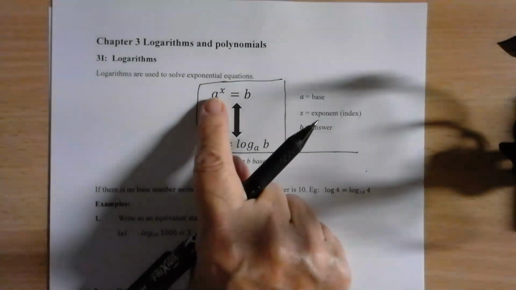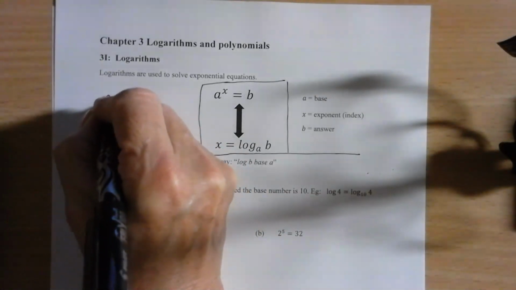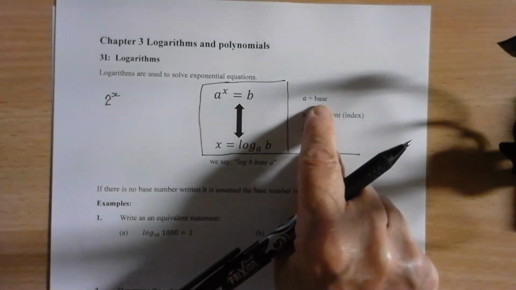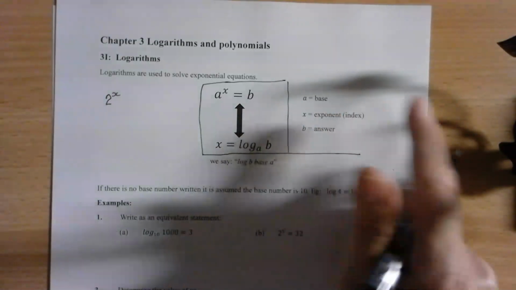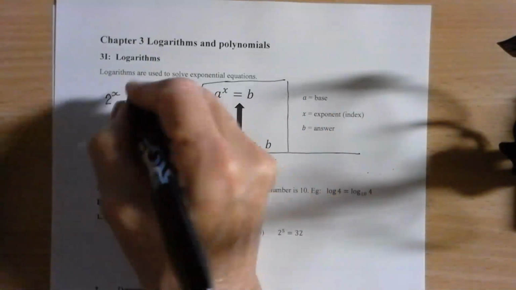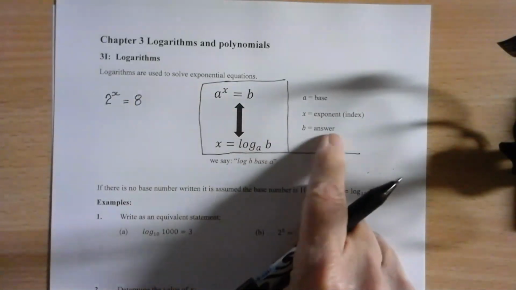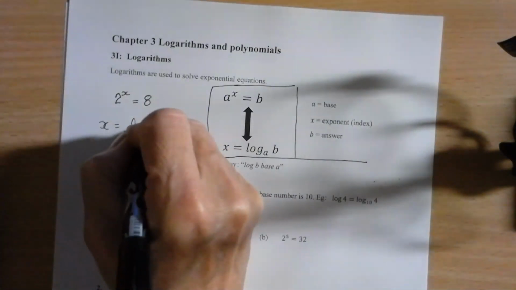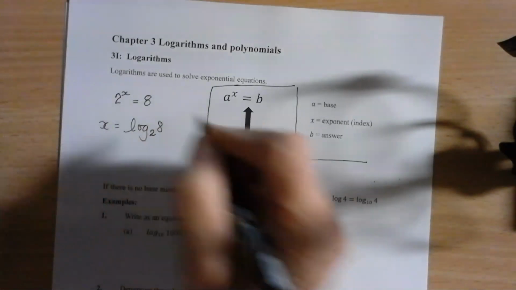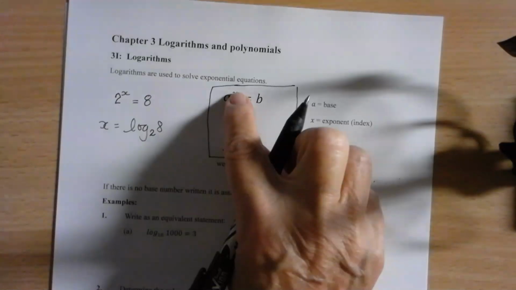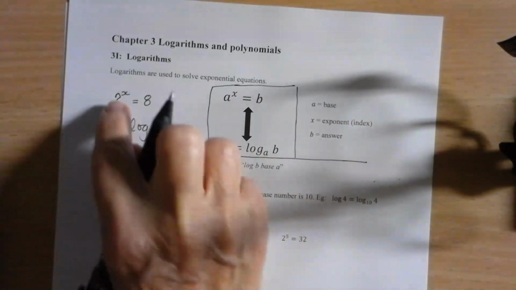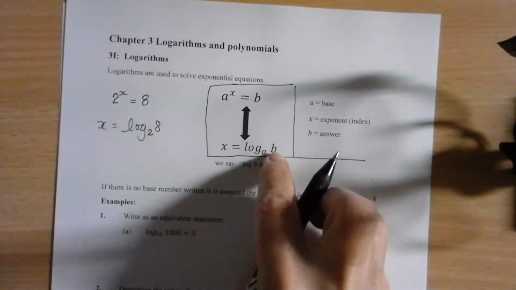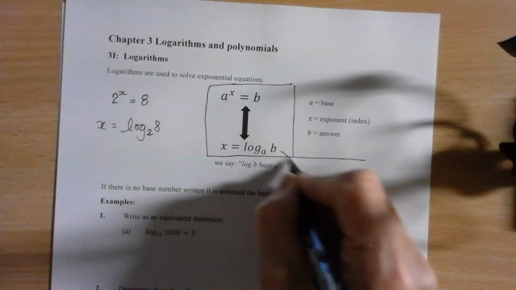It says if I have some number, and I'm going to write it like this, a to the x, so the a is a number, it's called the base. The x is called an exponent or an index, we knew that already, equal to b, the answer, then it is true that x equals log base a of b. Okay, all I did was take whatever was there, and then wrote my log. This is the base, the a, and the answer goes here. And we call this the argument of the log. I'm going to write that.